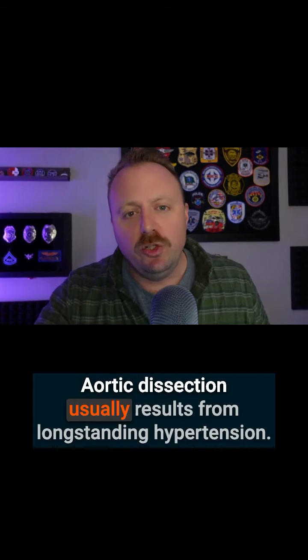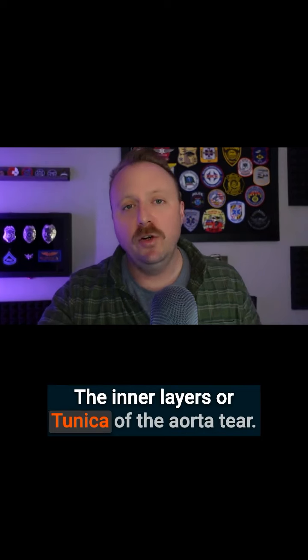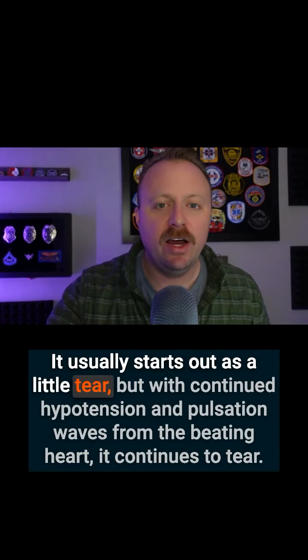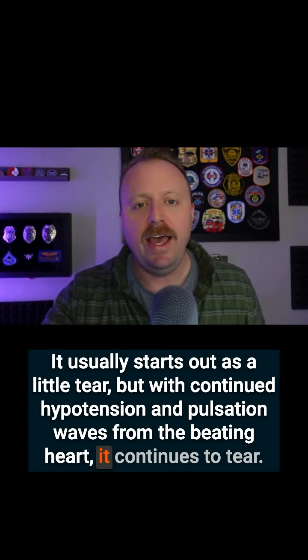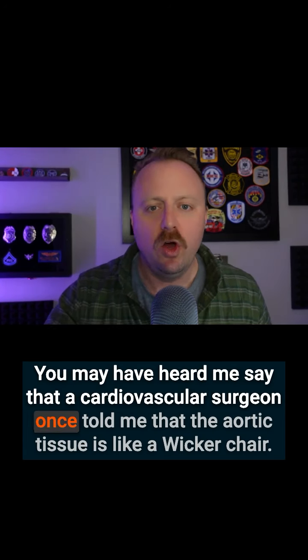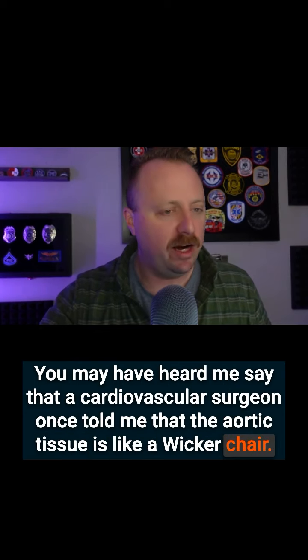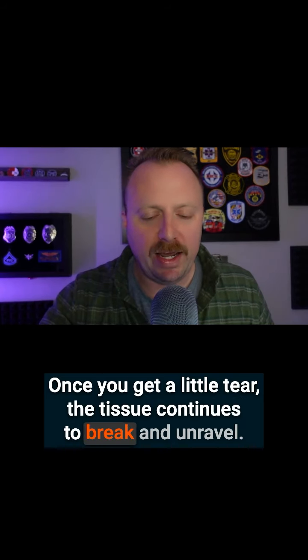Aortic dissection usually results from long-standing hypertension. The inner layers or tunica of the aorta tear. It usually starts out as a little tear, but with continued hypotension and pulsation waves from the beating heart, it continues to tear. You may have heard me say that a cardiovascular surgeon once told me that the aortic tissue is like a wicker chair. Once you get a little tear, the tissue continues to break and unravel.